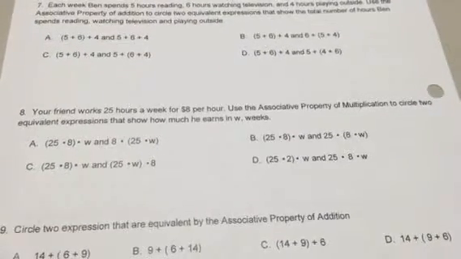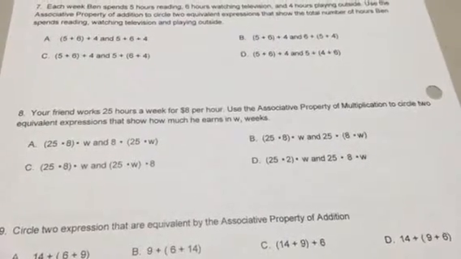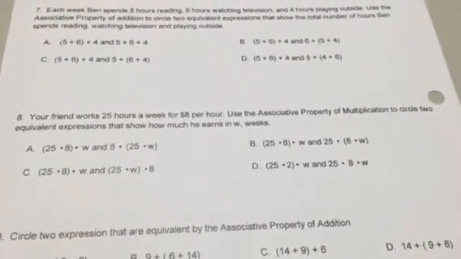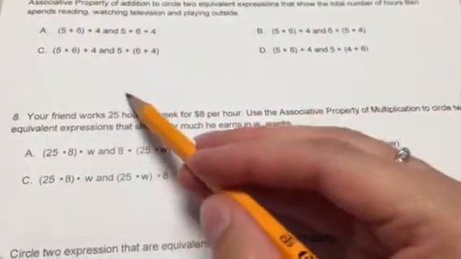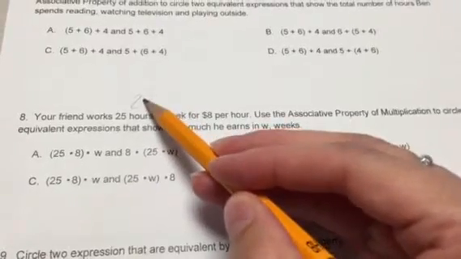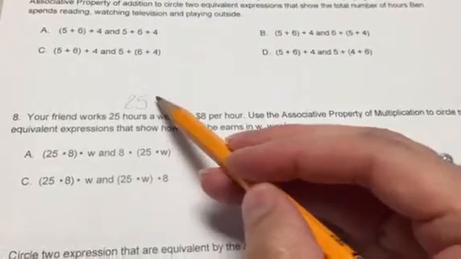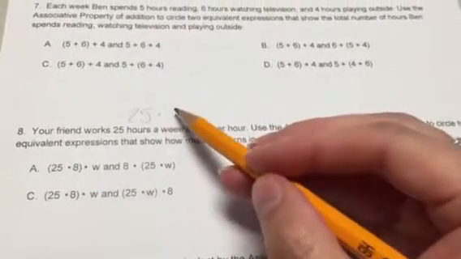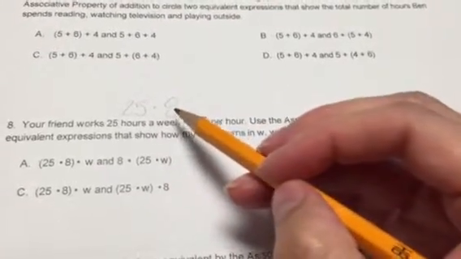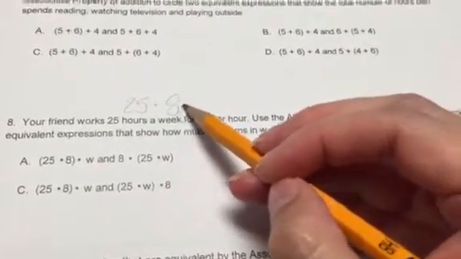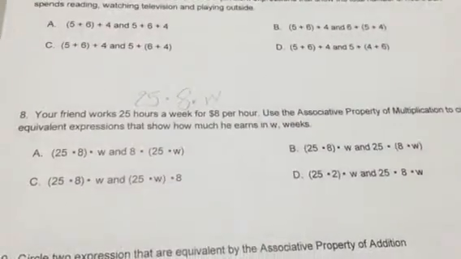So it's 25 hours per week, and he gets $8 an hour, but we don't know how many weeks your friend works. So we've got to take a look. We know 25 hours is important information because that's the number of hours per week, and it's $8 per hour. So 25 hours times 8 times the number of weeks. So those are the values that we're going to multiply.